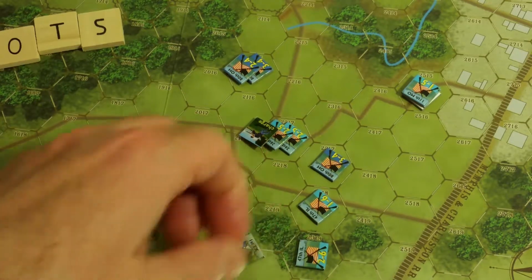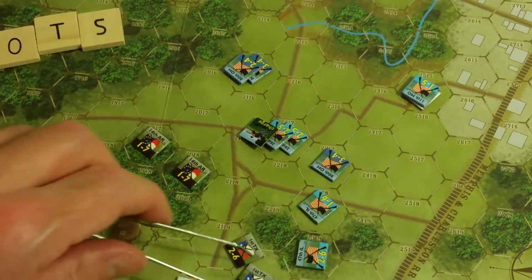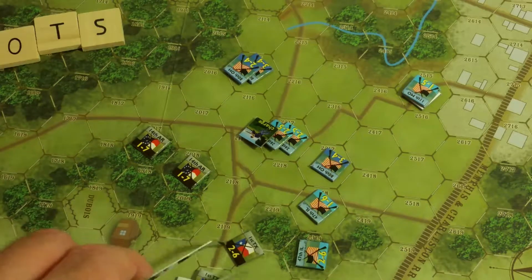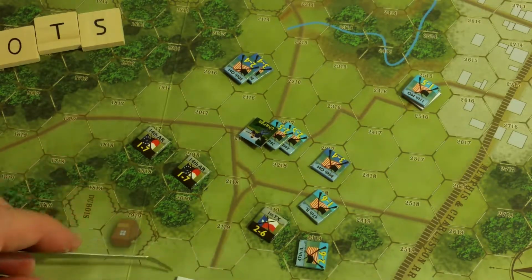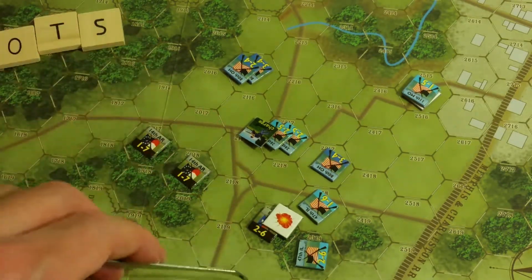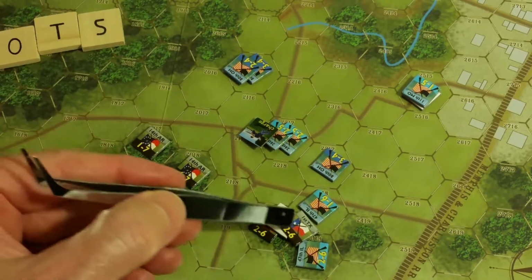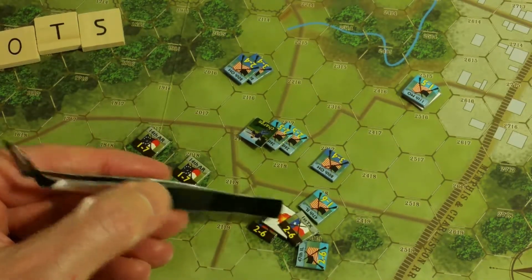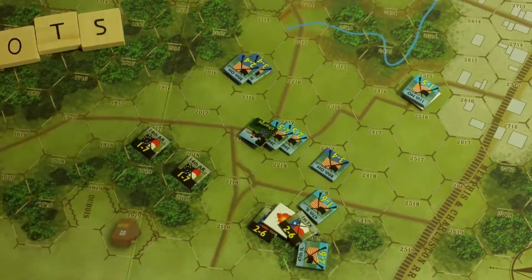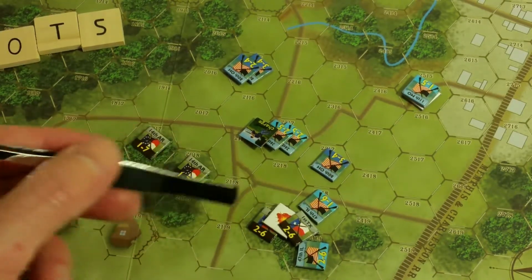The only thing to pay attention to here is that these hits are going to be apportioned evenly. So, for example, now this First Texas has a no hit. If the stack takes a second O hit, the second O hit has to go to the other unit, and so on and so forth.